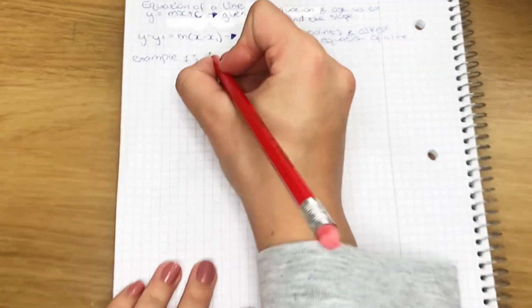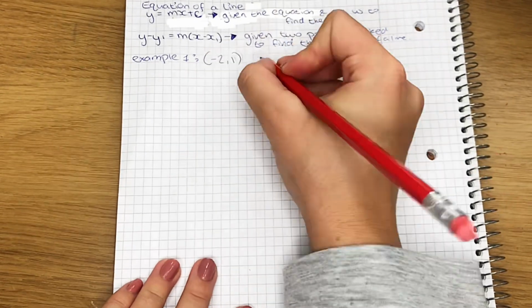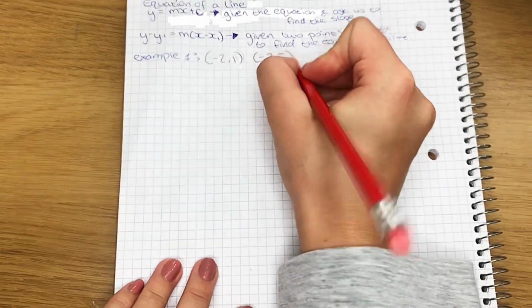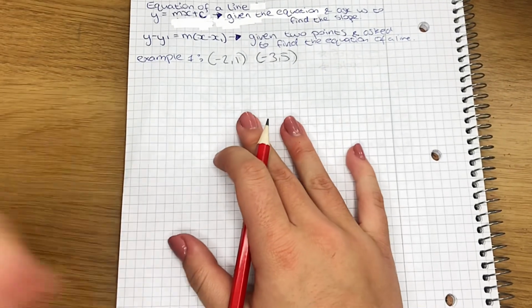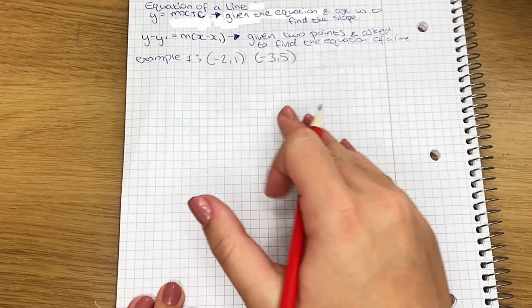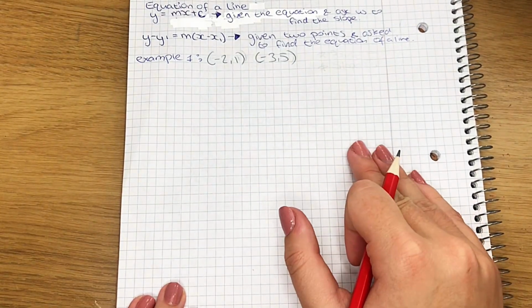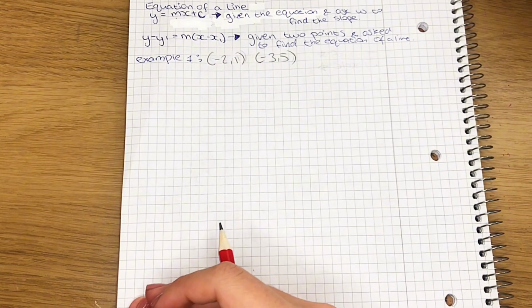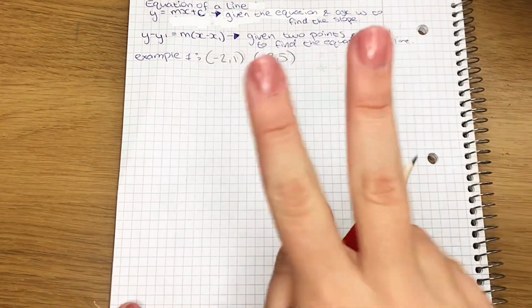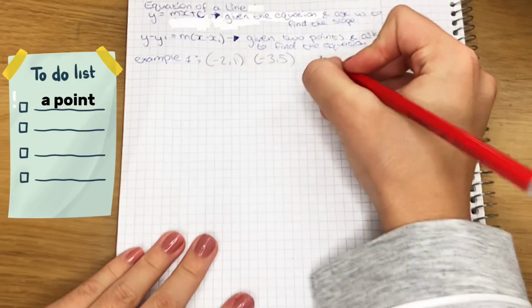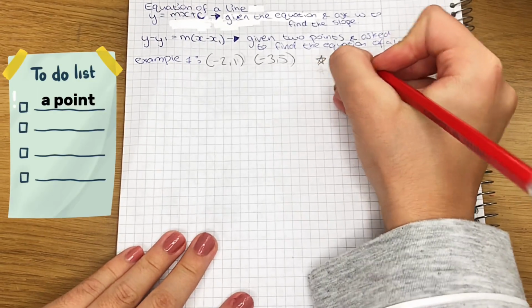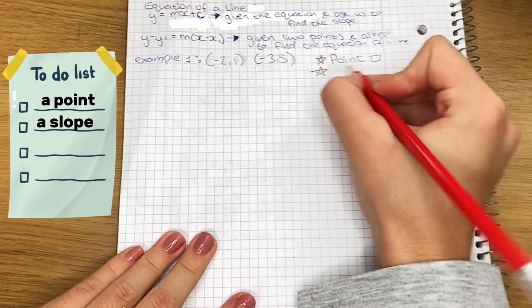So if you're given the points (-2, 1) and (-3, 5), and they are asking you to find the equation of the line, firstly, how on earth would you do that? Well, to do so, you need 2 things. You need a point, a singular point, and you also need the slope.